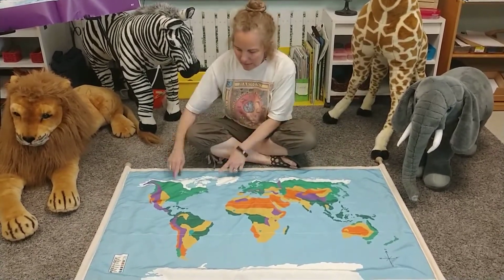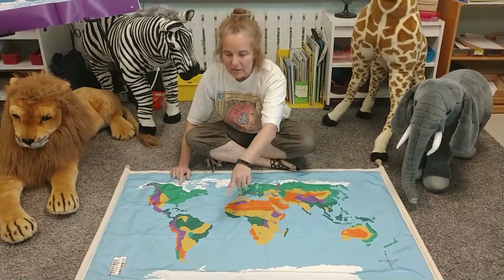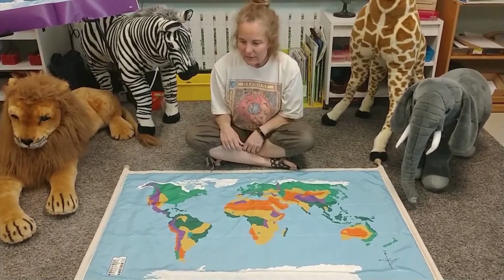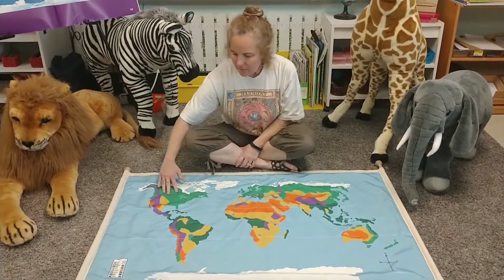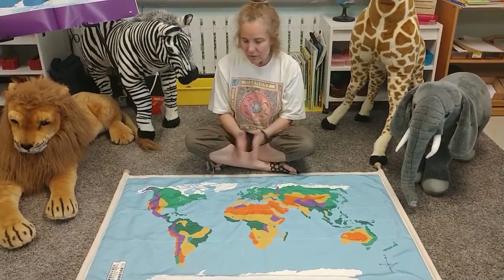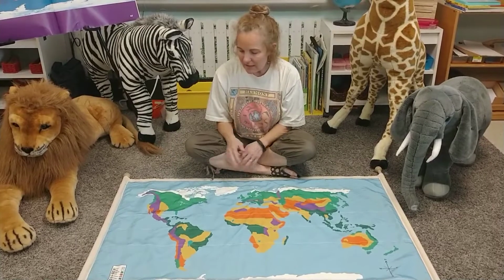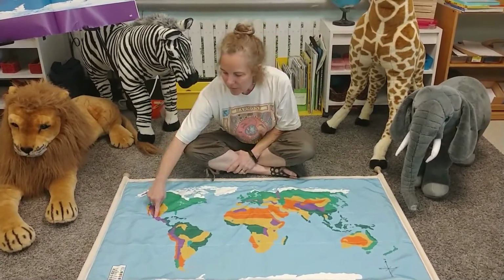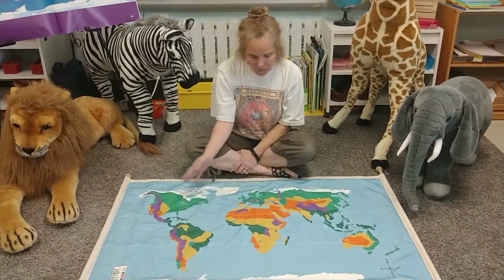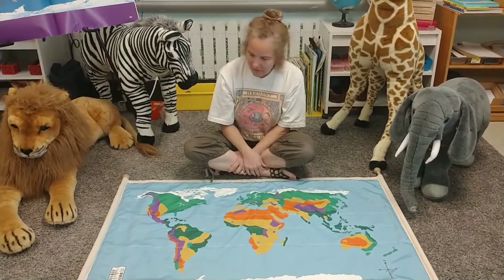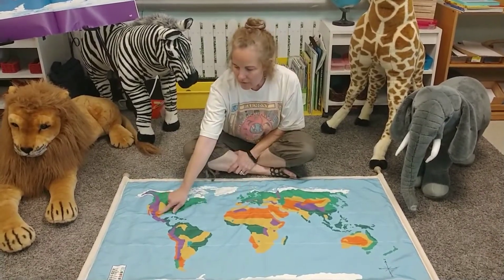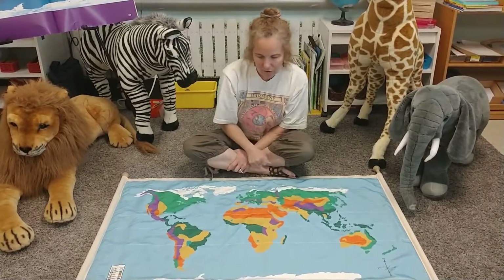So the white areas we know are the polar regions, and those are going to be the real cold ones. And then we have light green are the temperate forest, or kind of where we live here. So it's more foresty and grassy. We have the purple regions, which are the mountains. And you can see there's some mountains almost in every continent. Then we have orange, which is the desert. We're going to talk about that in a minute.